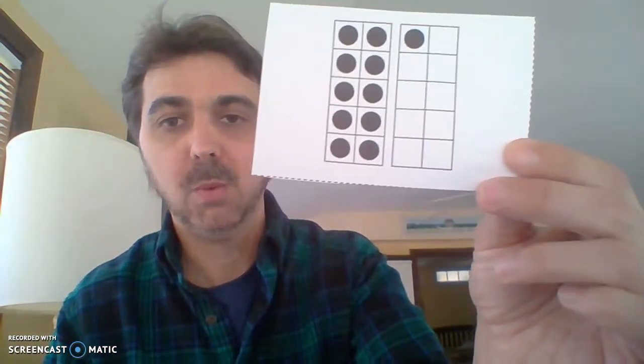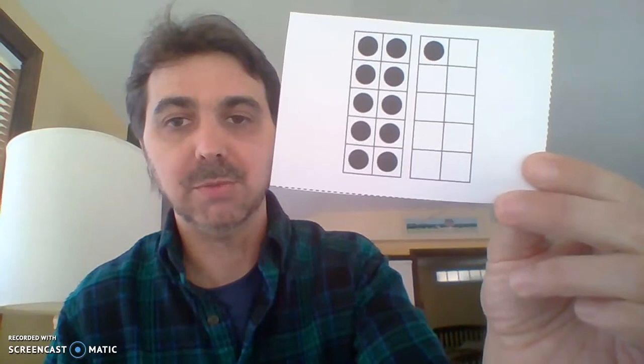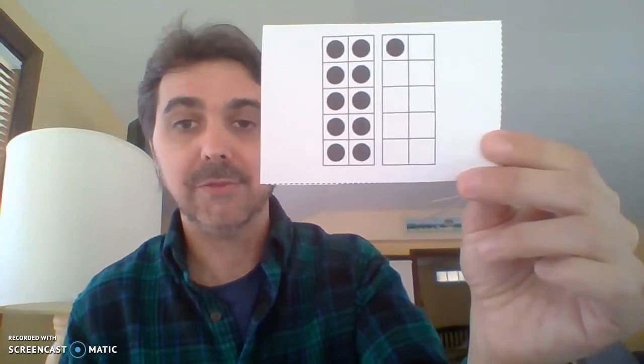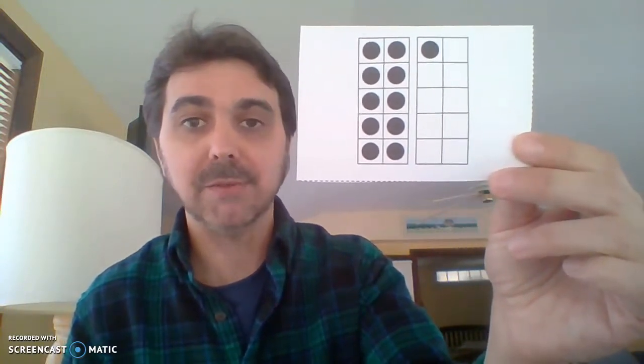Here's the first one. 1 Mississippi, 2 Mississippi. All right, so think in your heads, how many dots did I just show you? So let's take a look. So if you said 11, that's correct. If you did not say 11, that's okay, because if you make a mistake, remember, boys and girls, your brain grows.